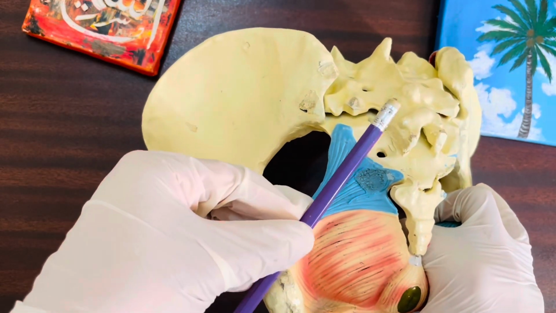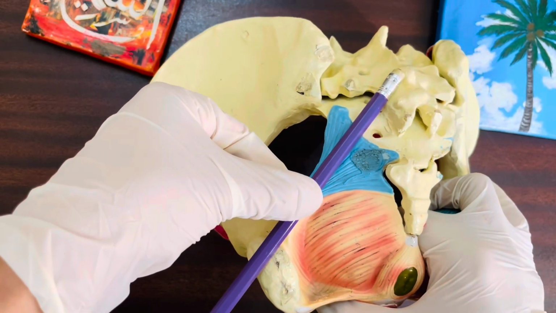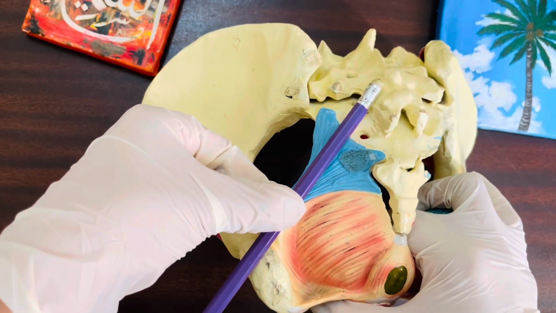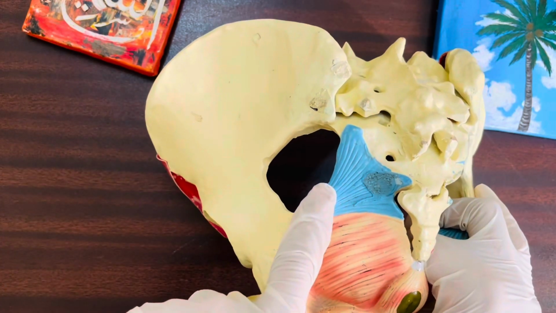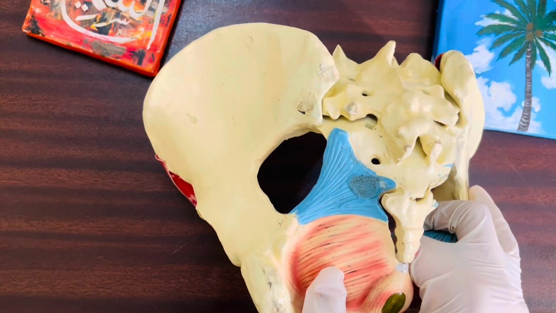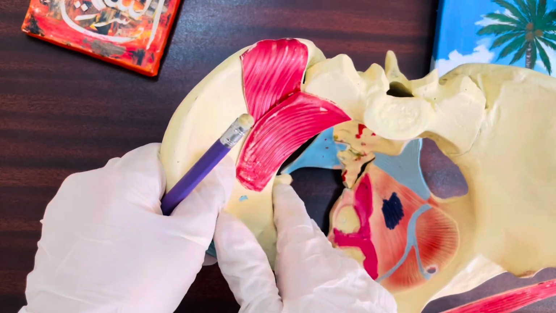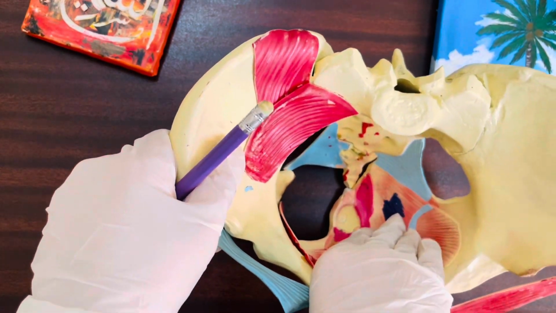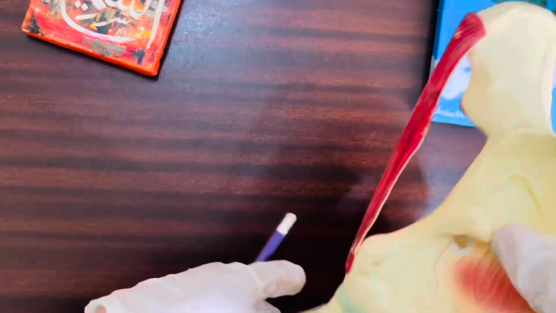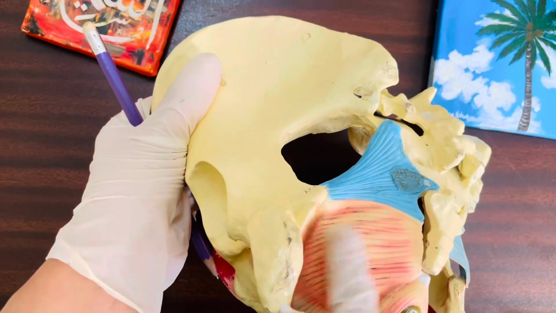From the lateral surface of the sacrum up to the ischial tuberosity, that is the exact position of the sacrotuberous ligament. This is the sacrospinous ligament, and these are the muscles that form the diaphragm of the pelvis. The diaphragm, as you can see in this model, always forms a concavity, and on the outer surface there is not concavity but convexity.